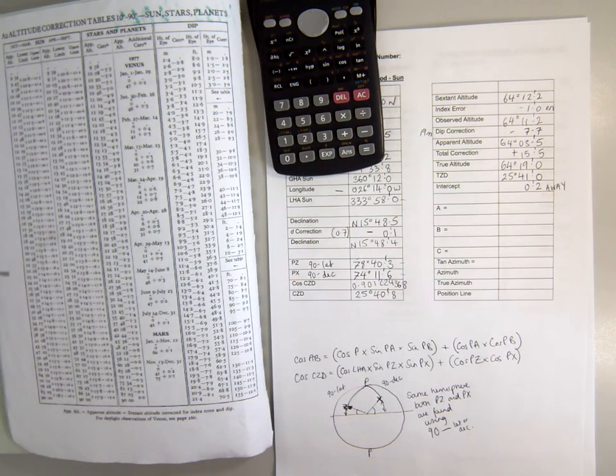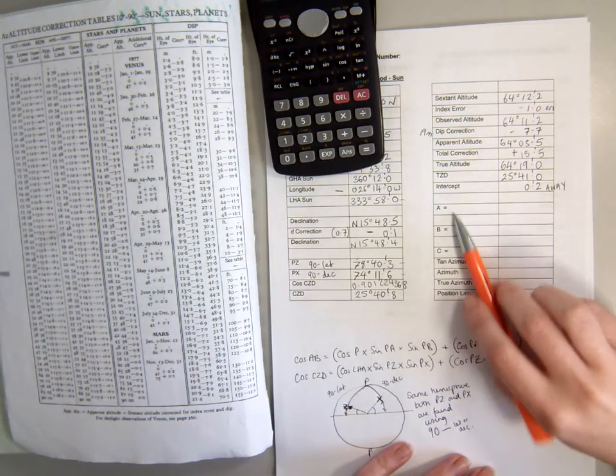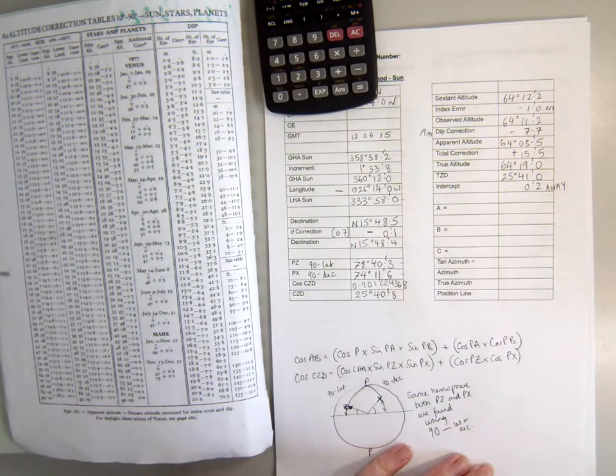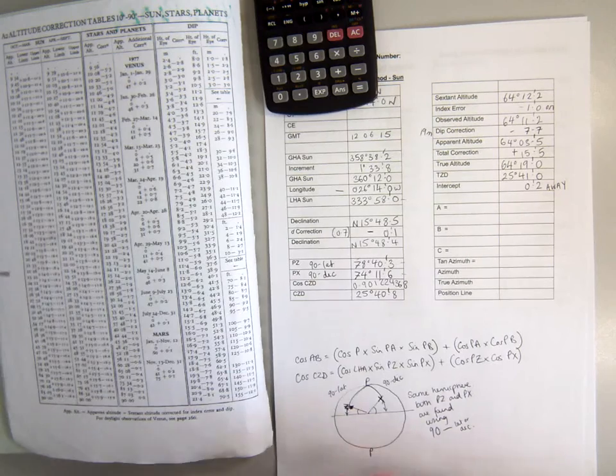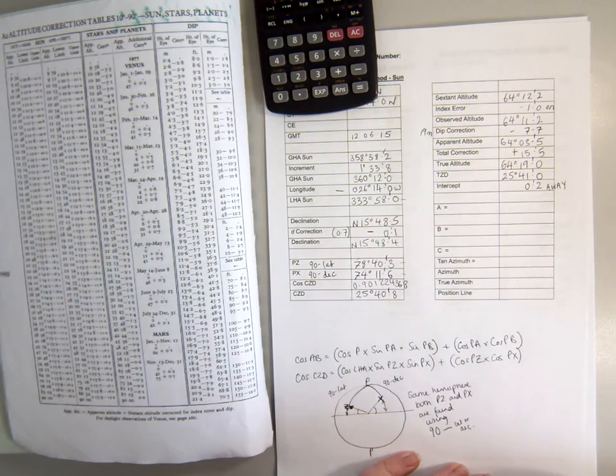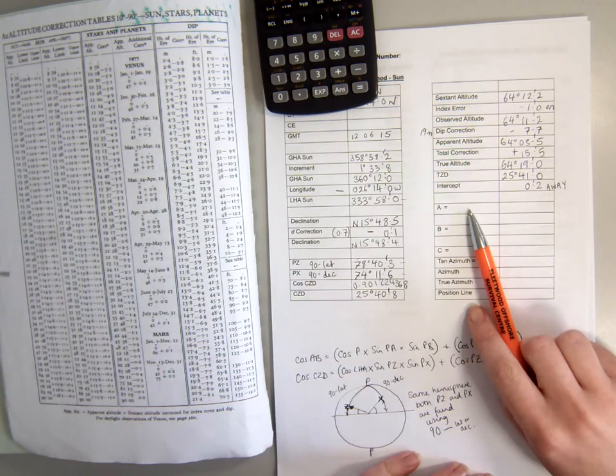We've got all the information that we need to do the compass error and azimuth calculation now, because the A and B formulae require LHA and declination and latitude, so we've got all of that information, and then obviously we can work out C from there and then work out the rest. So let's have a look at working out A first of all.